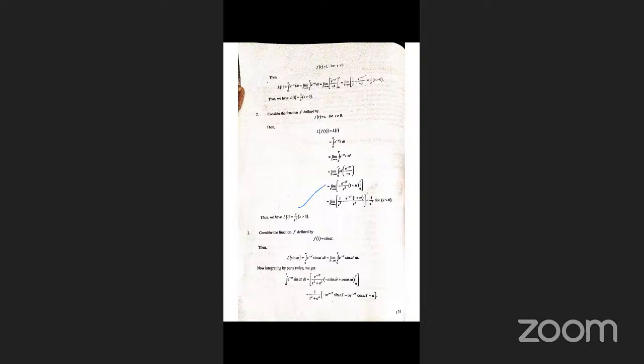See, L of t equal to 1 by s square, and L of sin at equals a by s square plus a square, L of sinh at equals a by s square minus a square.